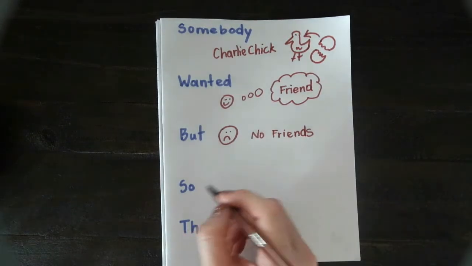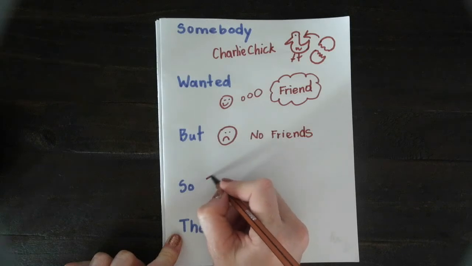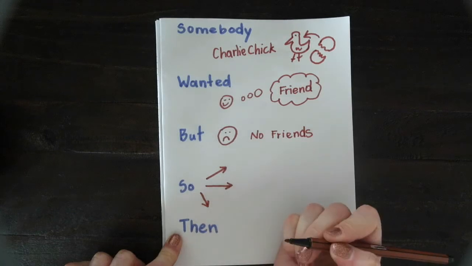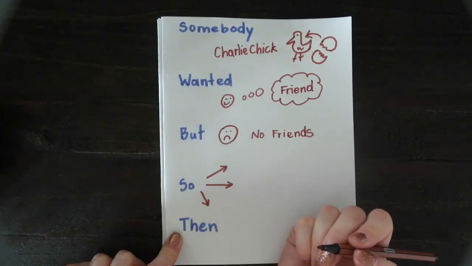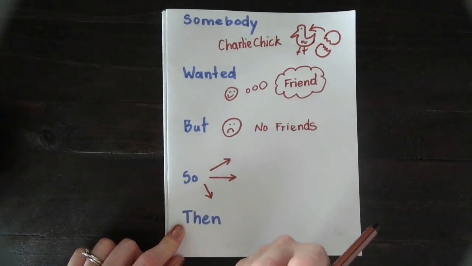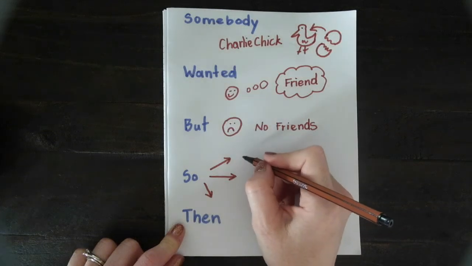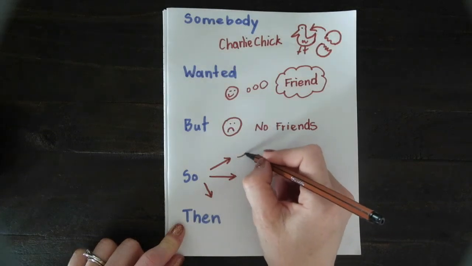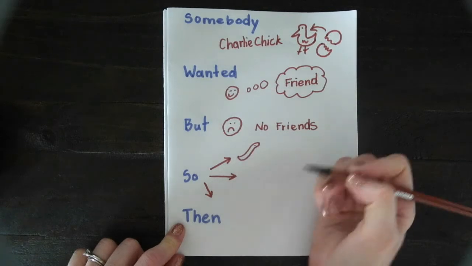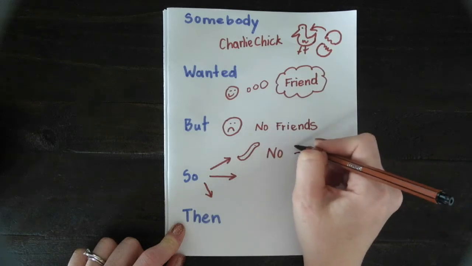So he looks around him and he starts asking. And oftentimes with stories, it takes the character about 3 times to solve their problems. You can just give it one try for your story, but if you want to do a more detailed story, you can have them try 3 times to solve their problems. So I think Charlie Chick is going to ask a little worm if he would like to be a friend with him, and the worm is going to say no because he's too scared.